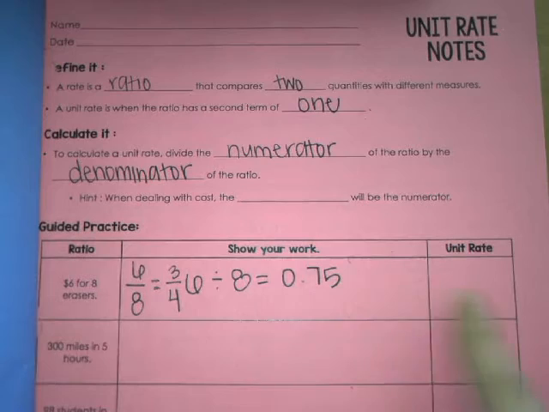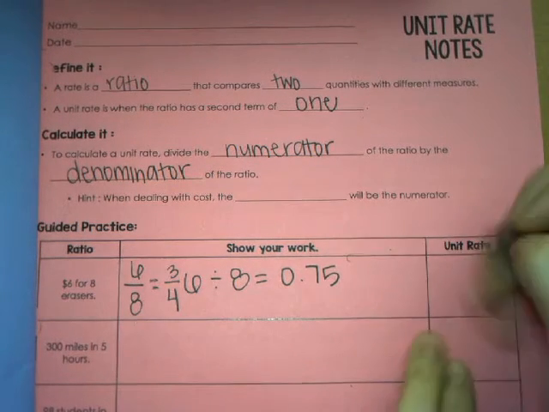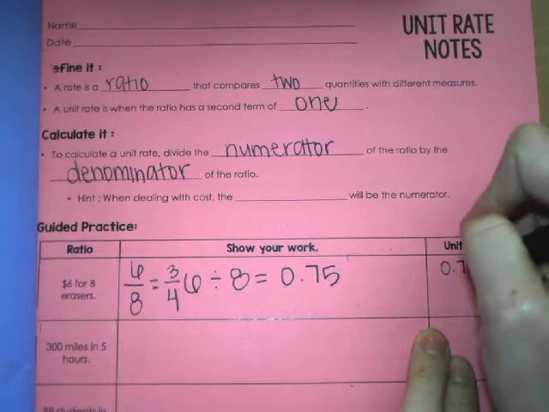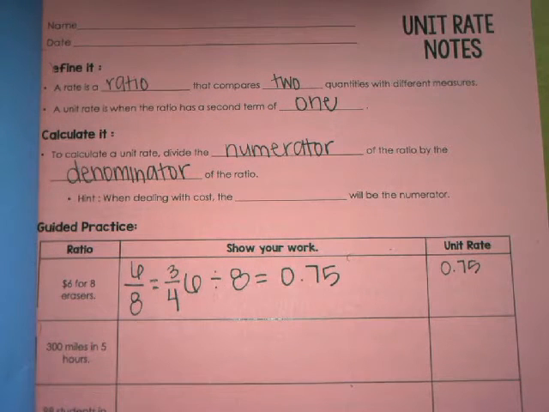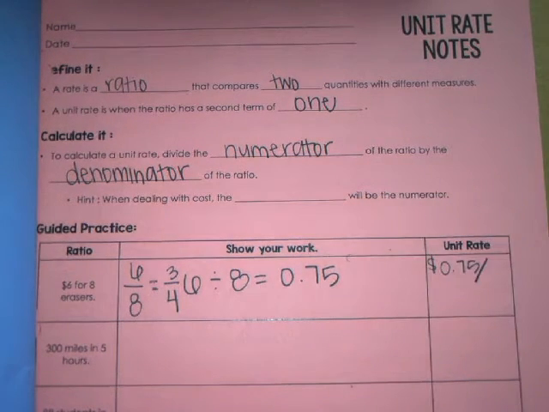Okay? Now we have to write our unit rate. The answer is not just 0.75. 0.75 what? Dollars. Now, that means it's 75 cents. Well, 75 cents for what? For a ratio. So you say per. Now, we don't write per. It's a slash.